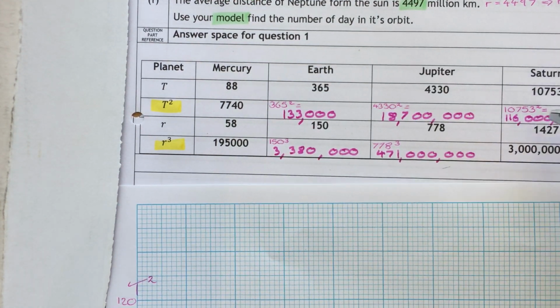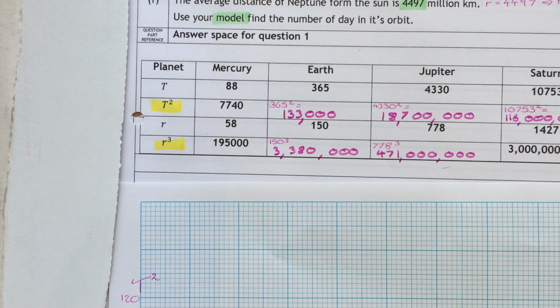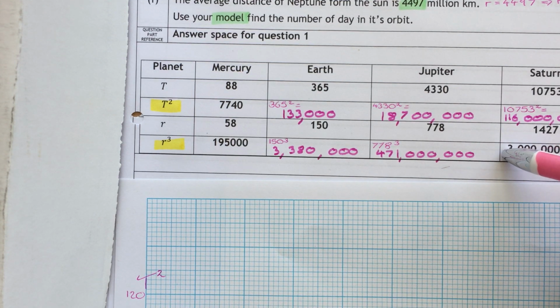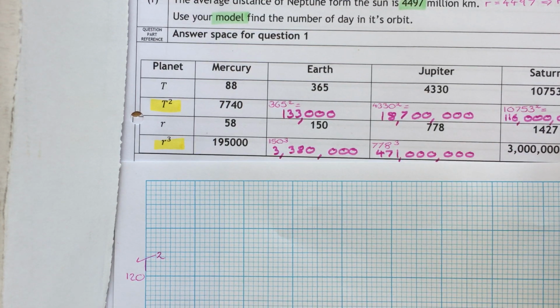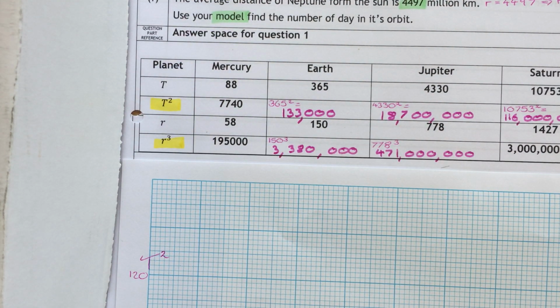So if we go for the last one first, we are looking at this going on our x-axis. This one was going on our y-axis, which we know from our original equation.